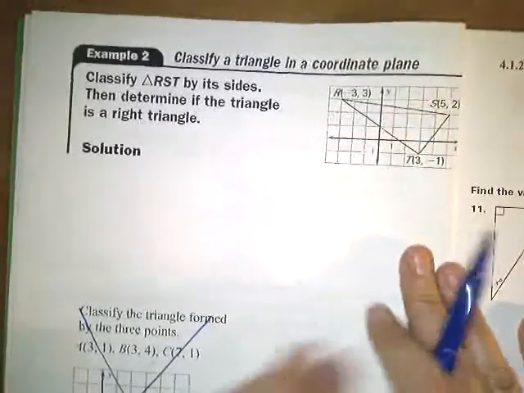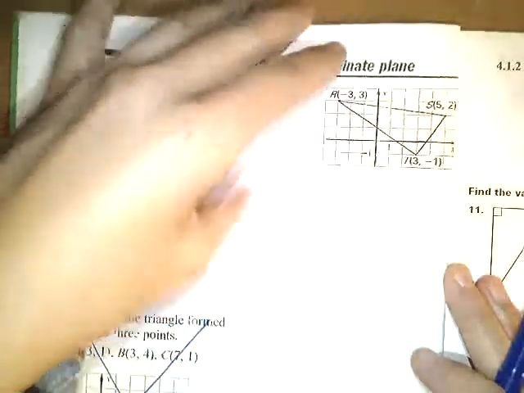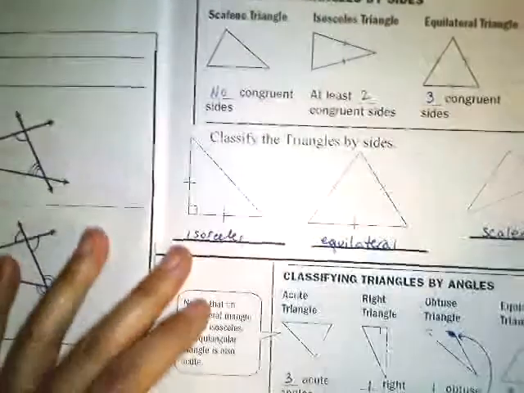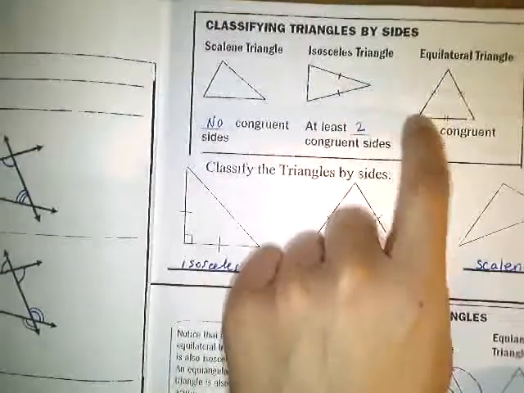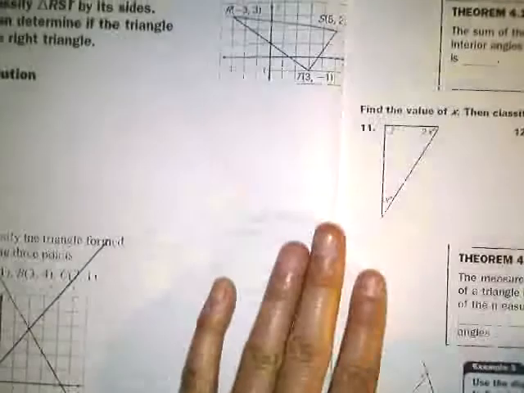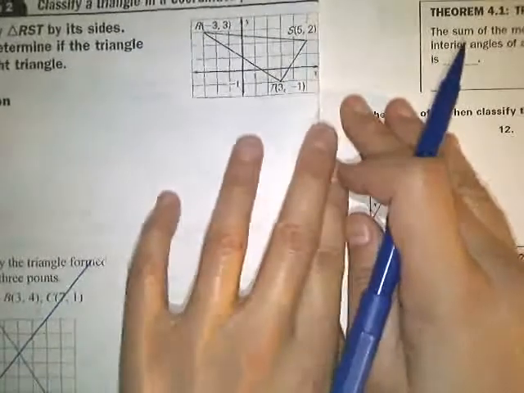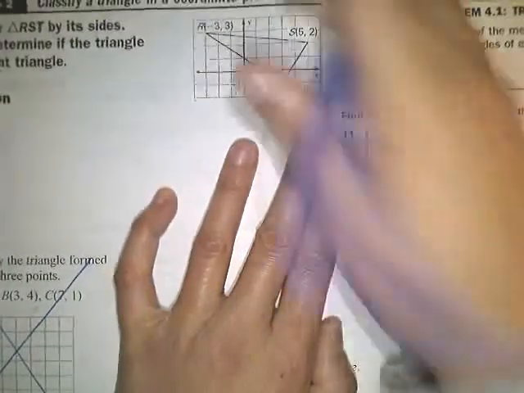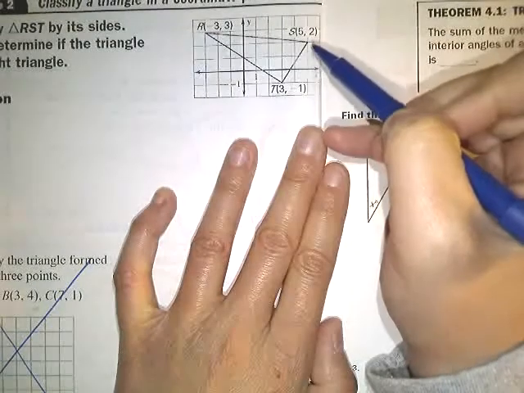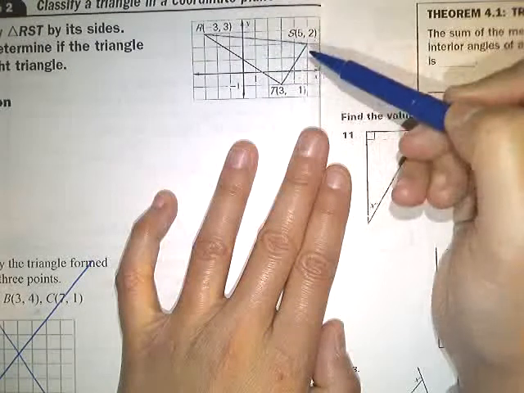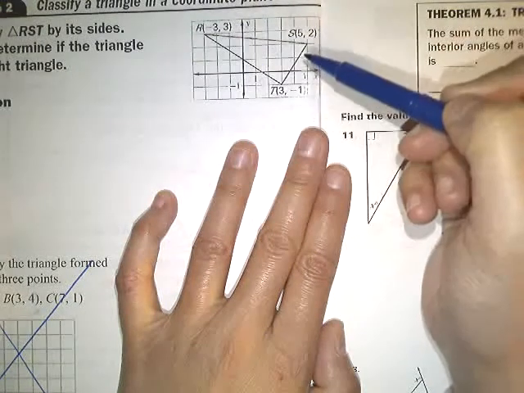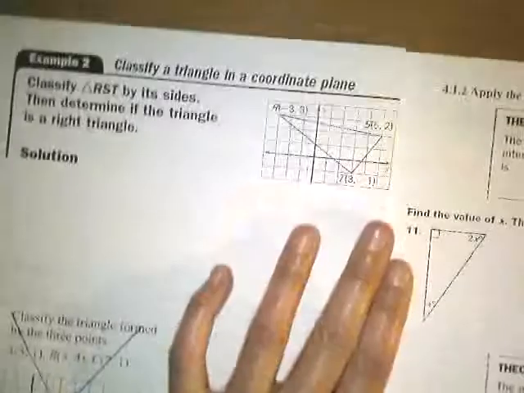Okay, well, classifying by the sides, we have to know how long the sides are, right? We have to know if all three are different, two are the same, or all three are the same. So, the way that we find lengths when we're given the points at the ends of a line segment, or line segments, because these are three line segments, 1, 2, 3, would be to use the distance formula.